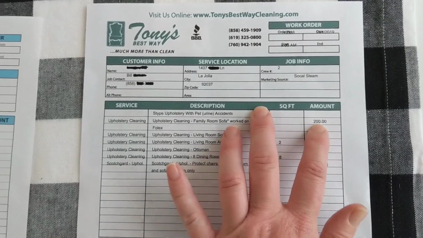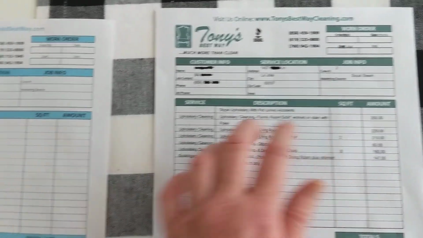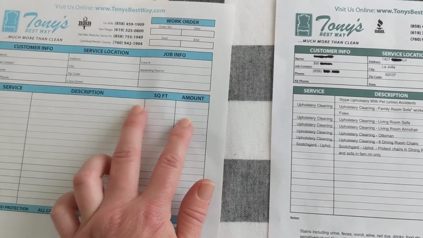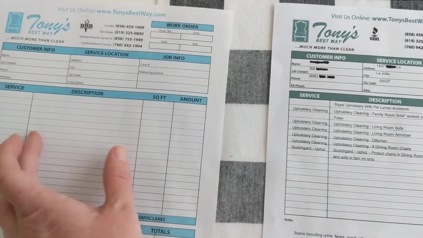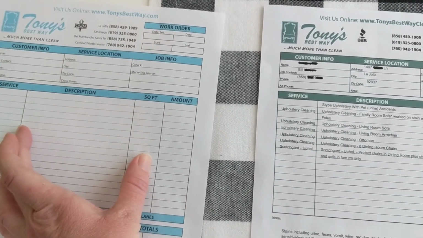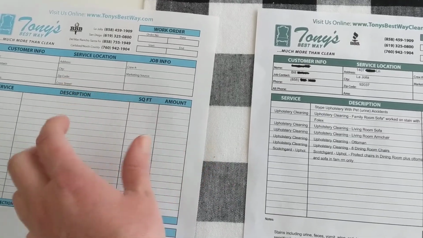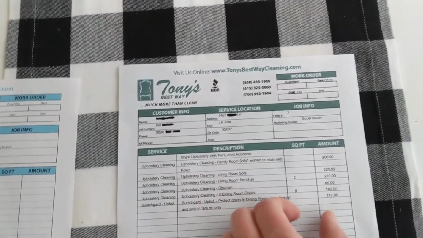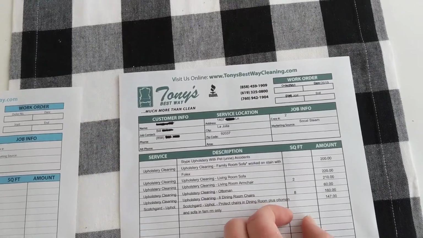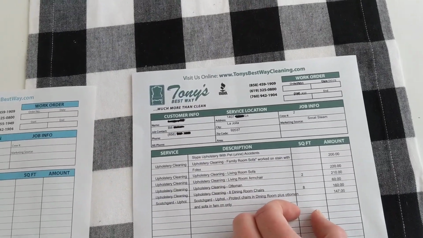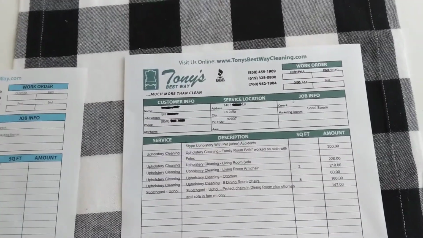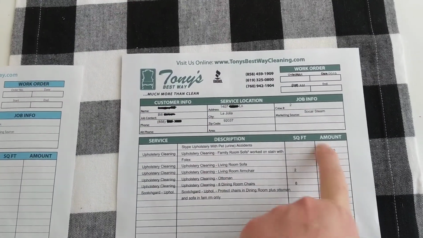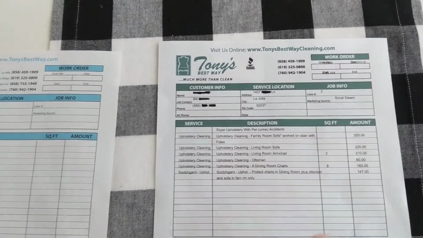Special request, since we're doing all this work anyway. Even on our original, square foot was too wide for our purposes, and we actually need more space for description in both the long and the short version. So if there's any way we could reduce this to about half as much, that would be great. The amount section is fine.